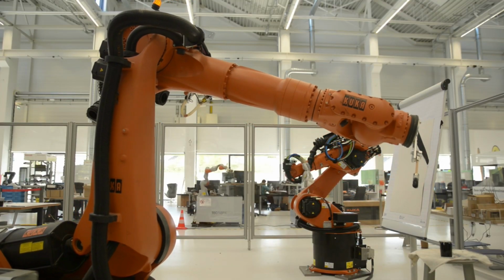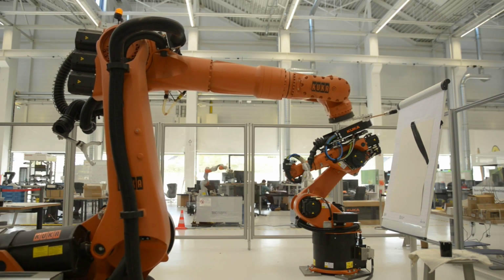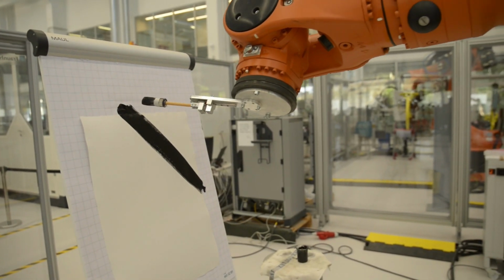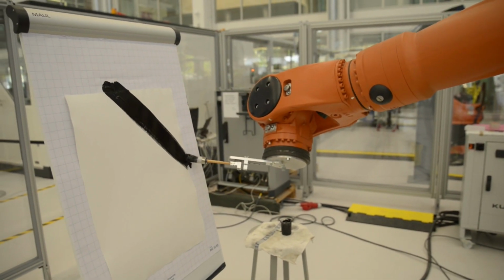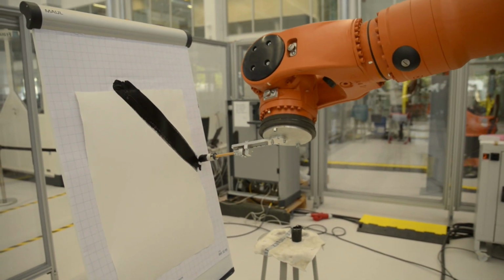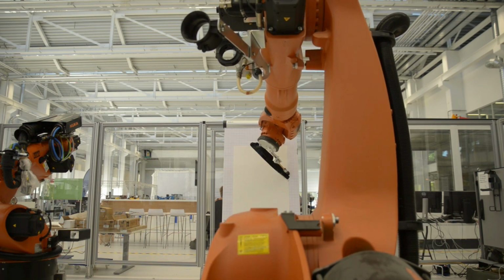So all of the details are carefully calculated and then executed by a robotic arm on a blank canvas.